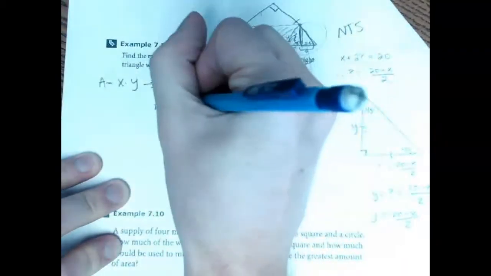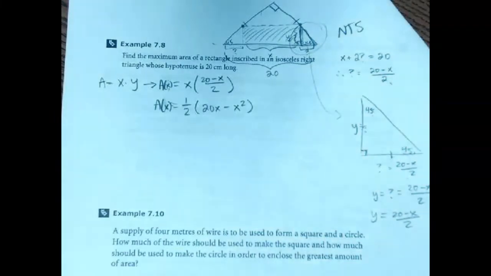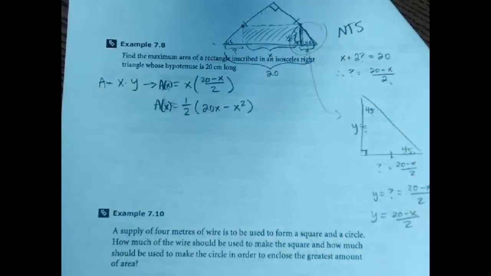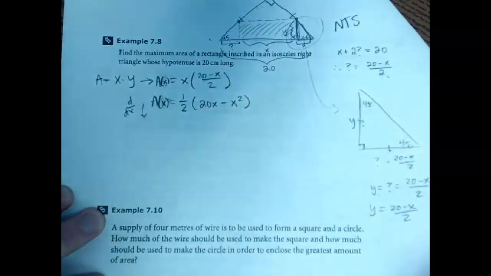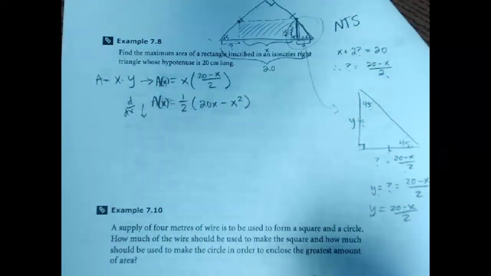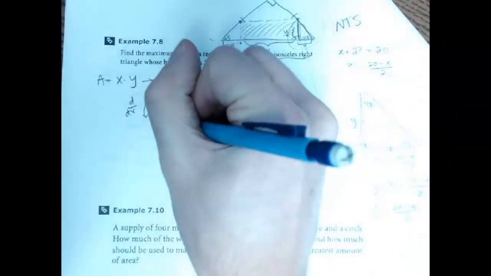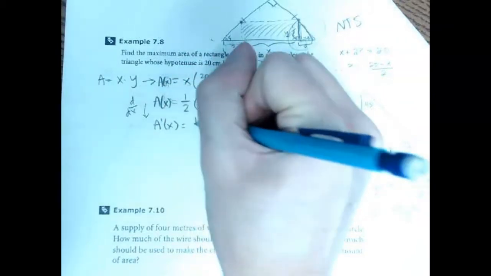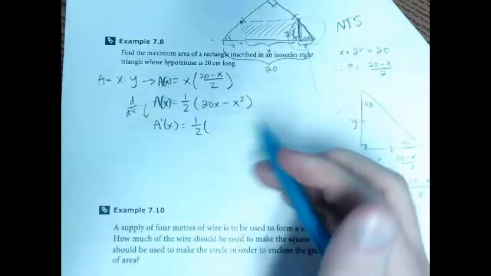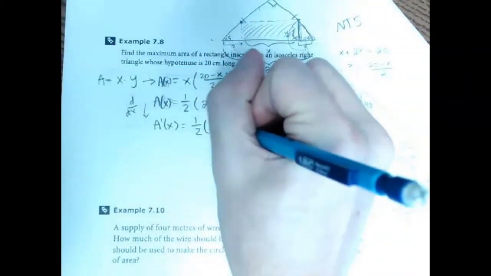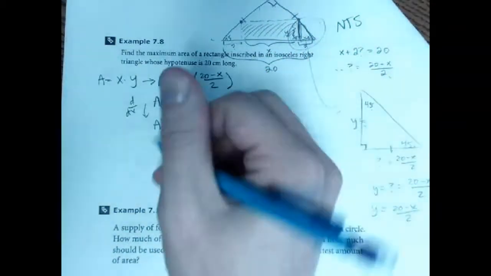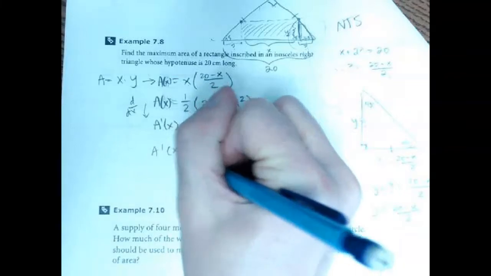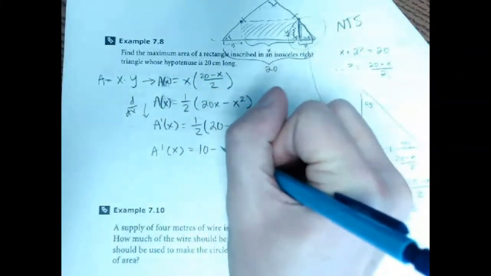And now that I've got that area equation, and I got it down so that it's only one variable, now I'm ready to do the calculus. Now I'm ready to take the derivative, and since I have x's, I'm going to take the derivative with respect to x. But the calculus is to take the derivative and set it equal to 0. The 1/2 is just a coefficient, just copy it. Then the derivative of 20x would be 20, and then the derivative of x squared is 2x. You could simplify this if you want. Your derivative is just going to be 10 minus x.